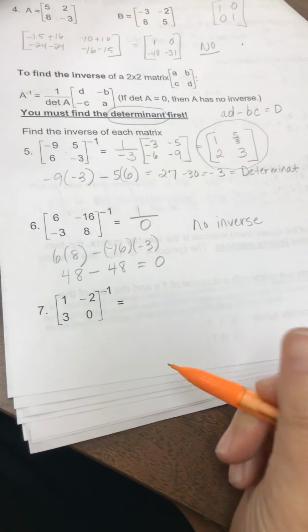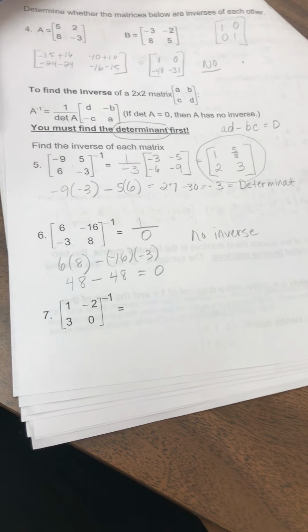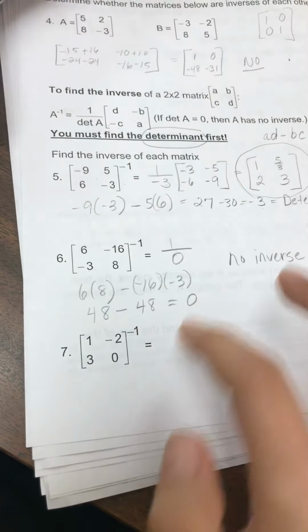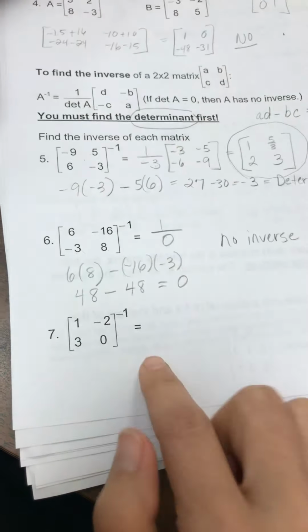All right. We'll do number 7 in class together, okay? But it works the same way as number 5. You're going to use the formulas up here to solve for the inverse.